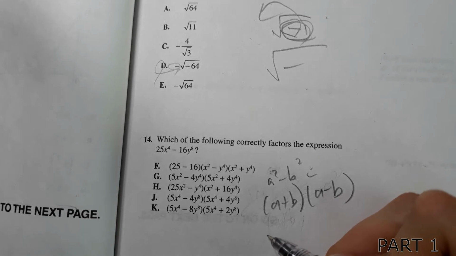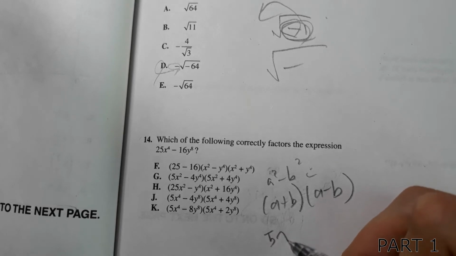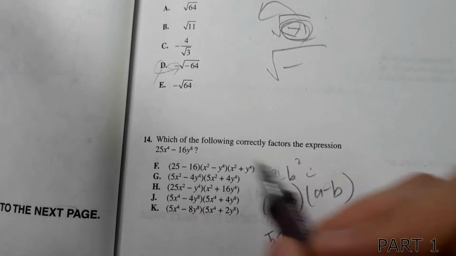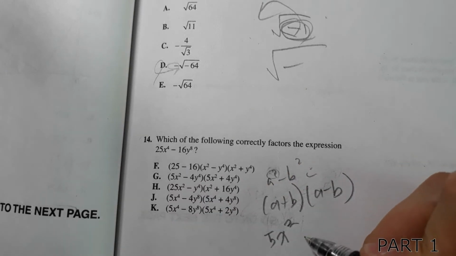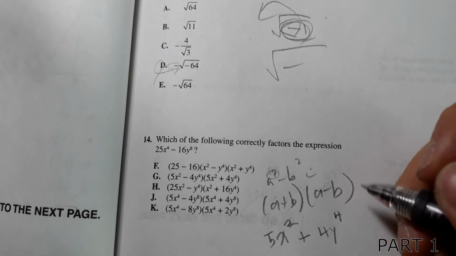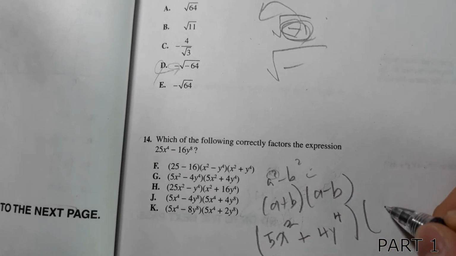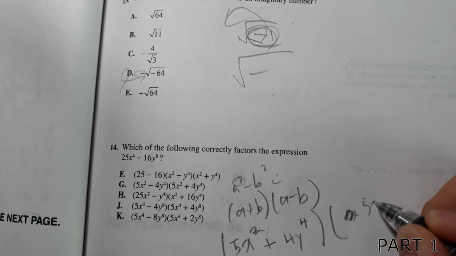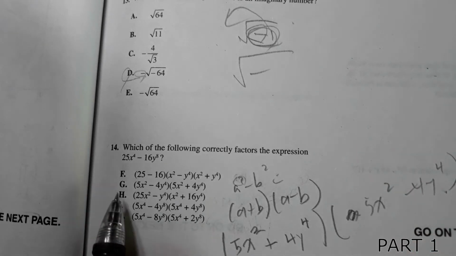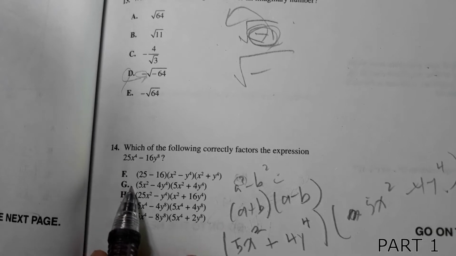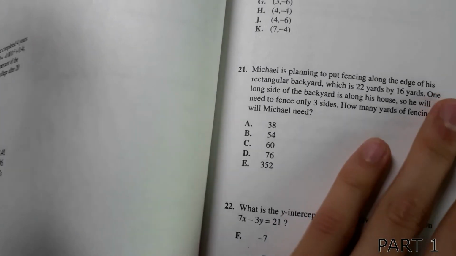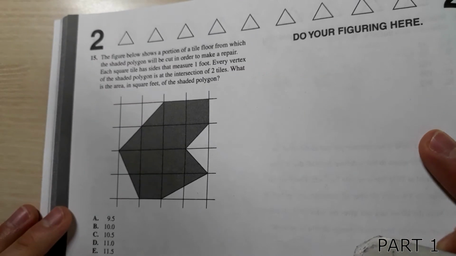So for this, a will be 5x squared, because 5x squared squared is 25x to the fourth. Okay, so plus b, which is 4y squared, since that squared is 16y to the fourth. Then the same thing, 5x squared minus 4y squared. And let's find that one. It's right over here, 14z. Okay, number 15.